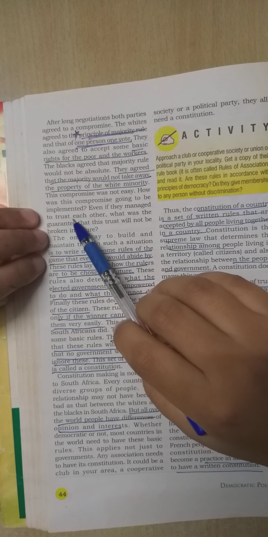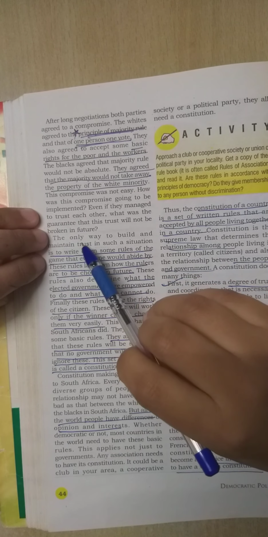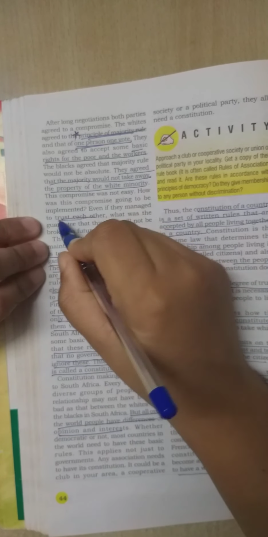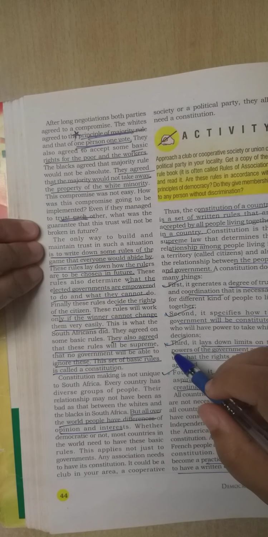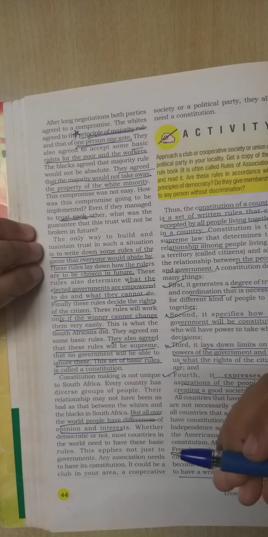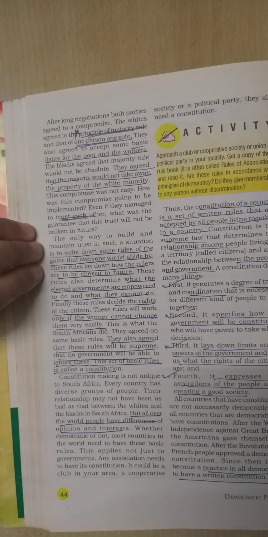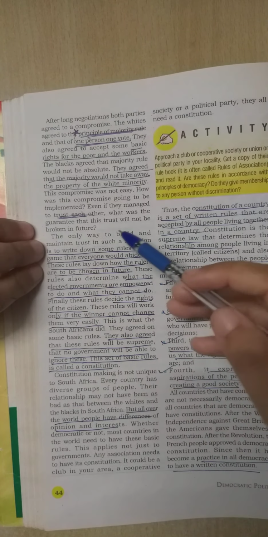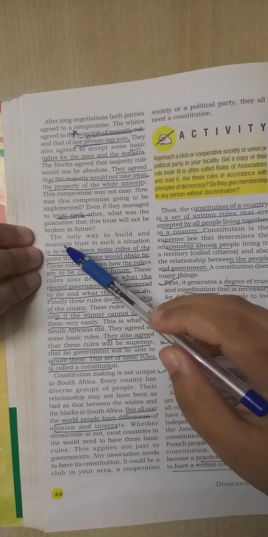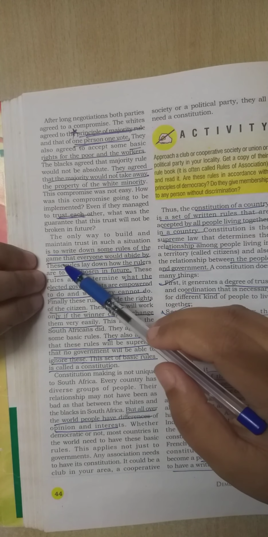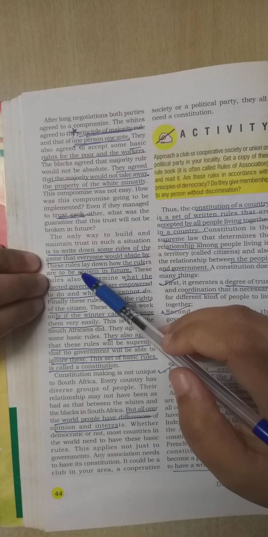Even if they managed to trust each other, what was the guarantee that this trust would not be broken in future? The issue of trust has always been there, even in normal friendship. If your friend breaks your trust, will it be easy for you to trust them back? So the only way to build and maintain trust in such a situation is to write down some rules of the game that everyone would abide by.